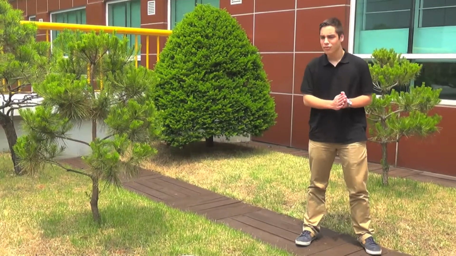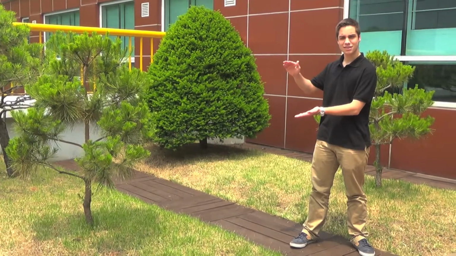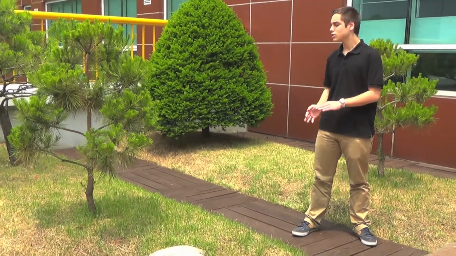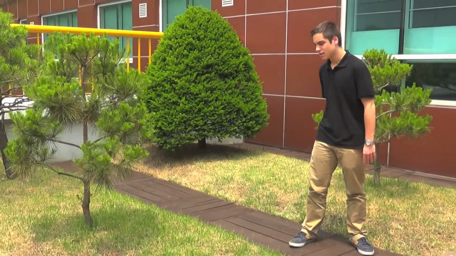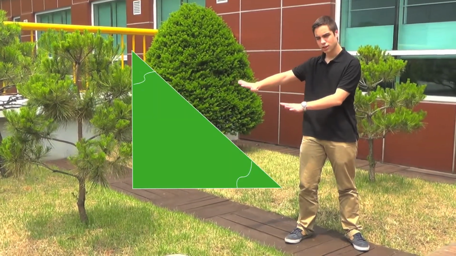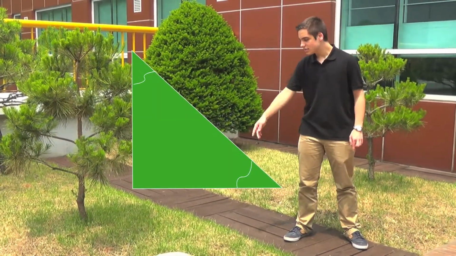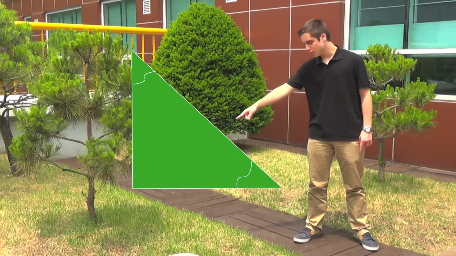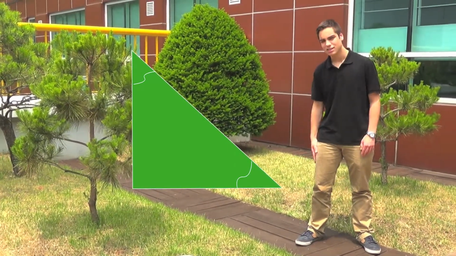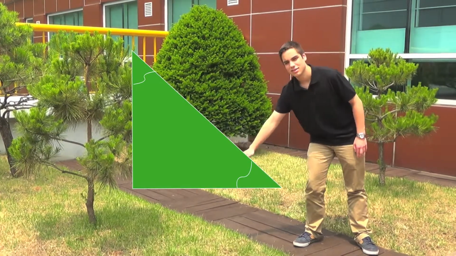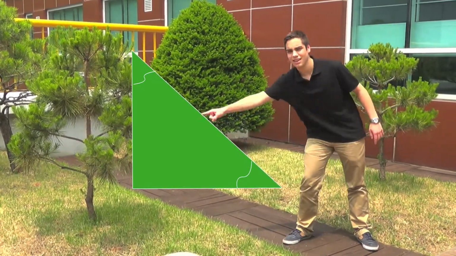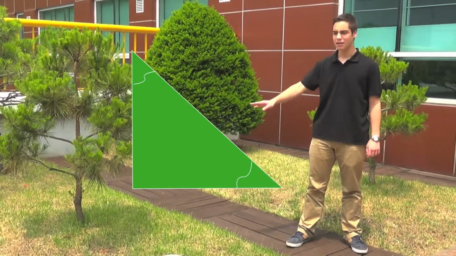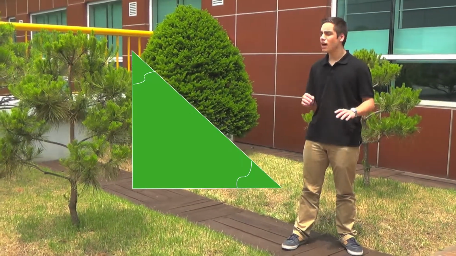Okay, if we look here at this ginormous, impressive tree, we're going to try and find the hypotenuse of the triangle that we see here. So the distance from the base of the tree to my body is displayed right here. And the height of the tree is displayed right there. Okay, so what we need to do is find the hypotenuse.